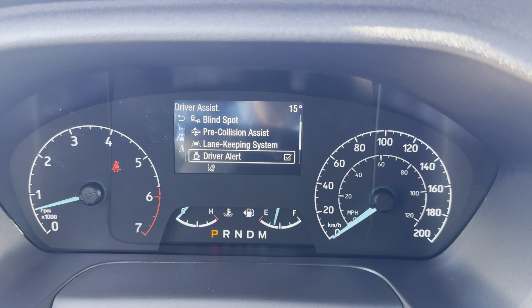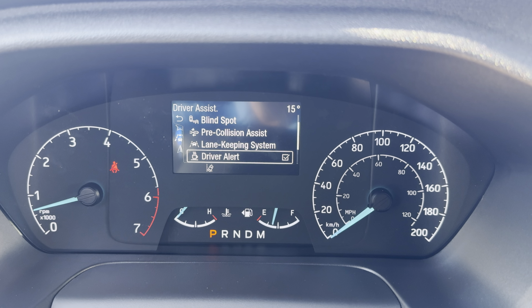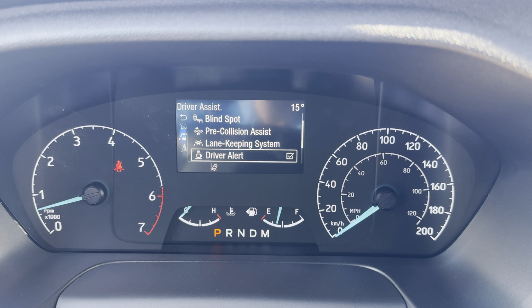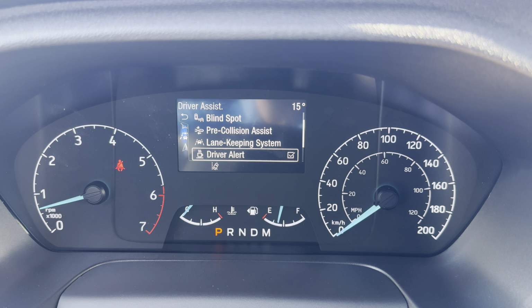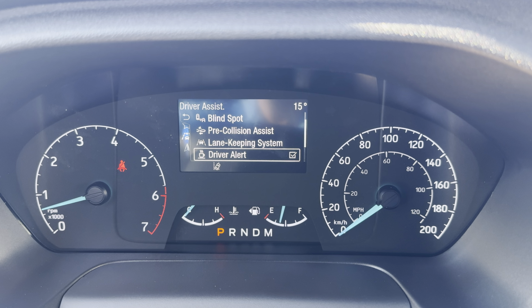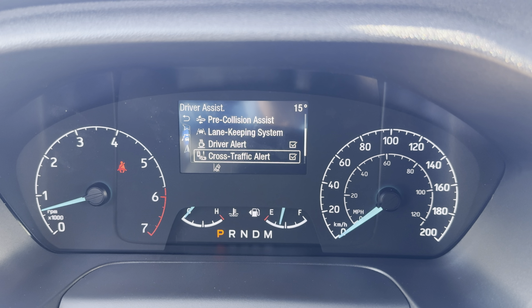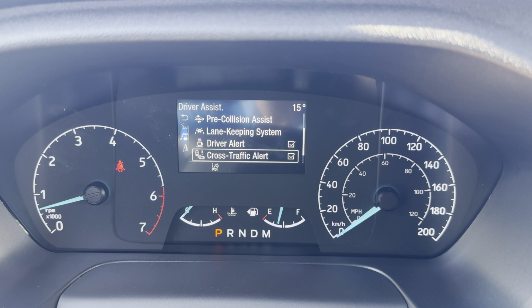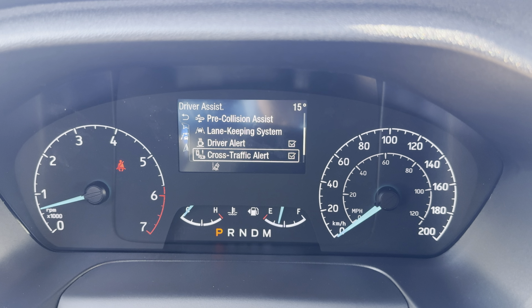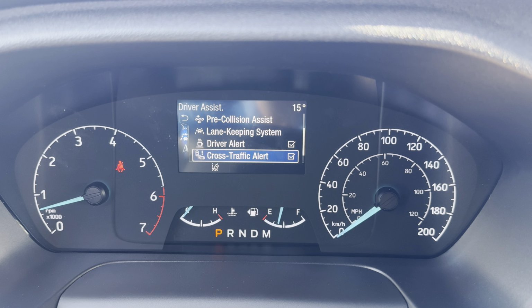Backing out again, we go down one more, driver alert. This is if you're on a longer drive, it's going to give you a little cup of coffee after maybe an hour or so, letting you know, hey, make sure you're focused on the task at hand. I've got that turned on right now. Cross traffic alert. This is just a simple toggle on, toggle off switch, just like driver alert above it is. So if you hit the check mark, it's turned off or turned on.